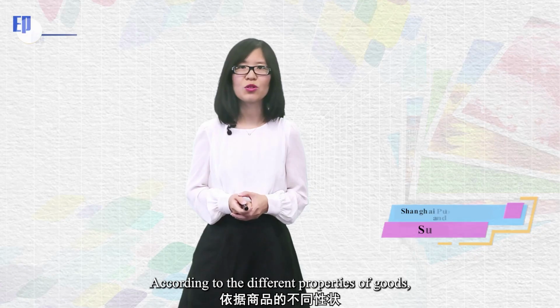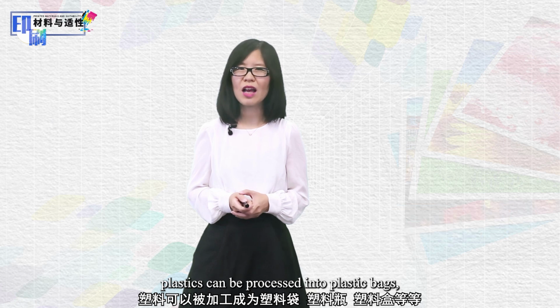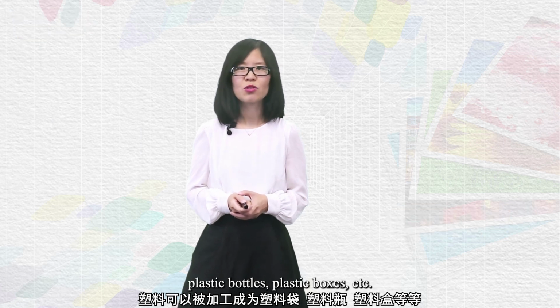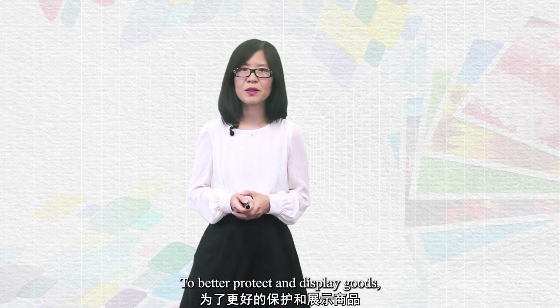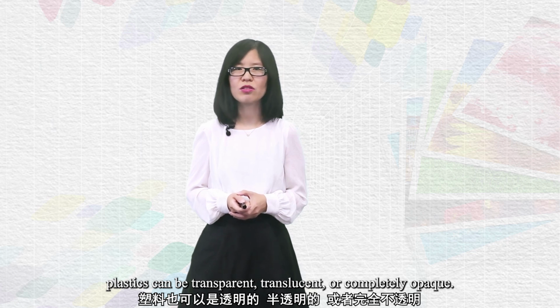contains. According to the different properties of goods, plastics can be processed into plastic bags, plastic bottles, plastic boxes, etc. to better protect and display goods. Plastics can be transparent, translucent, or completely opaque.